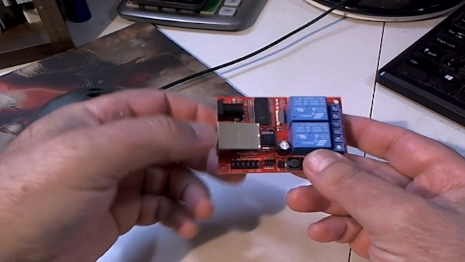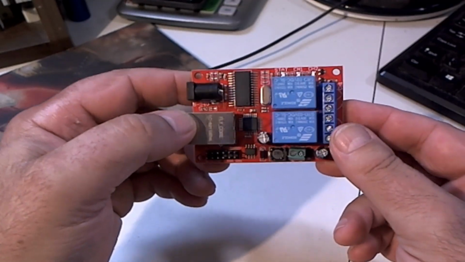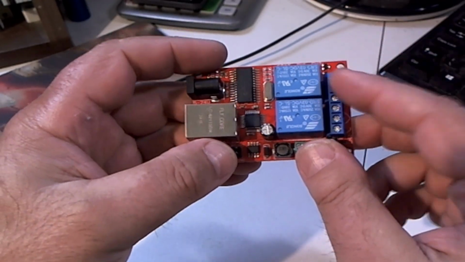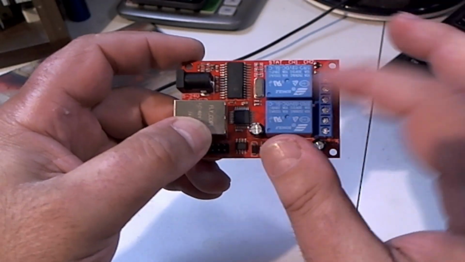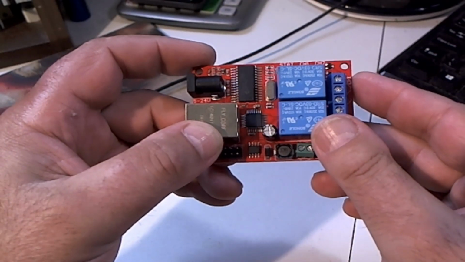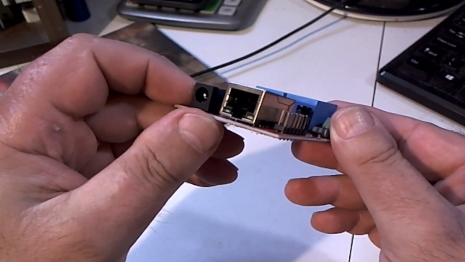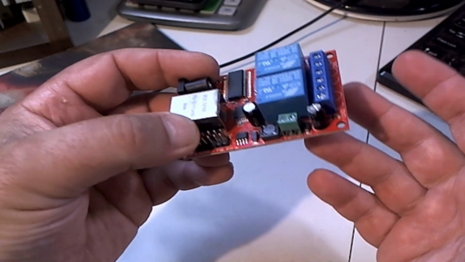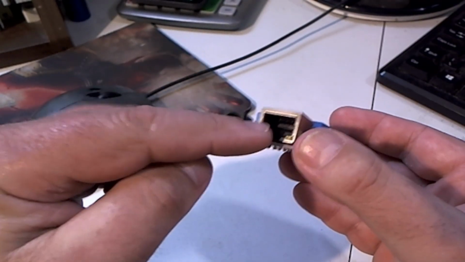Hi folks, this is another AliExpress purchase, and it's a network version of the relays. If you look at my last videos, I had circuit boards with relays that you could control using App Inventor, just doing a smartphone app and switching on and off the relays. This is a network version of the same with relays, but you're just controlling it over the network. And it obviously has a network adapter.